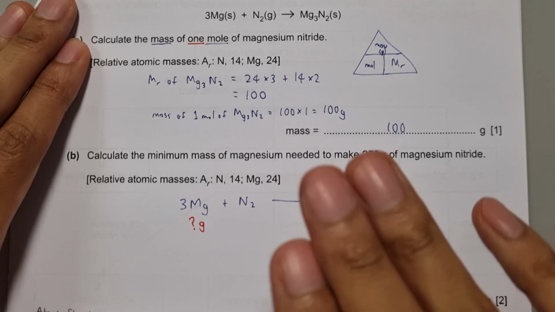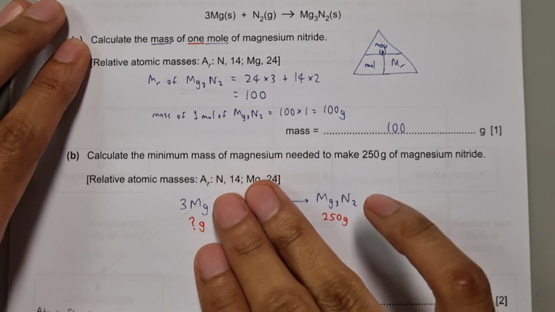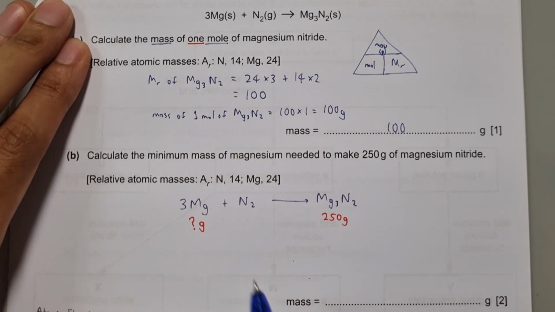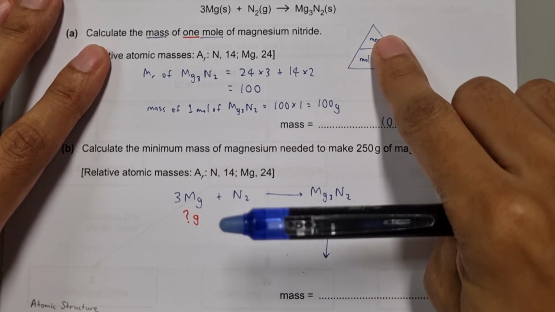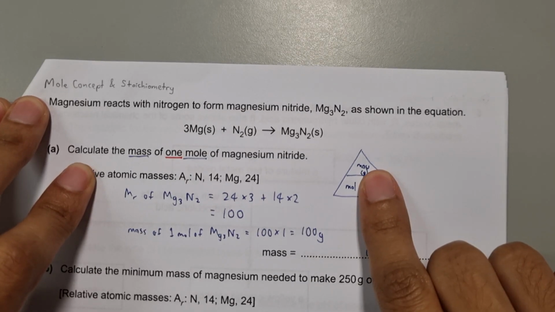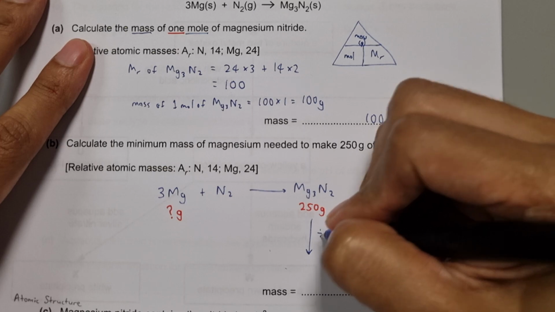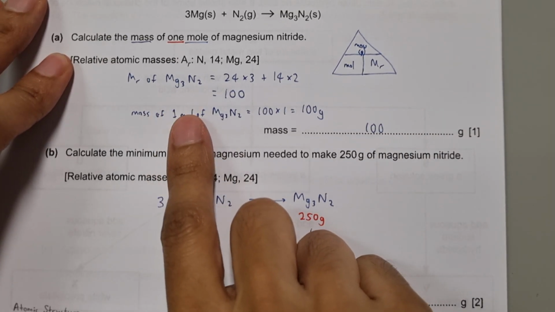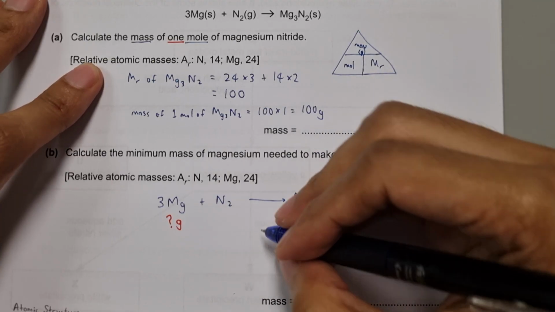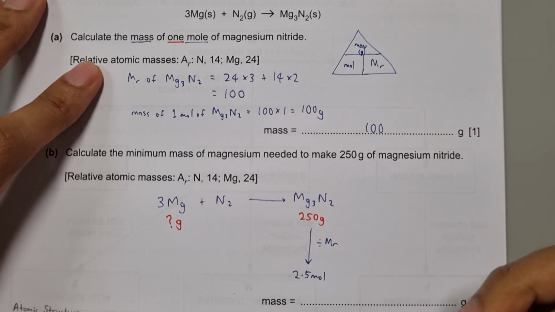Okay, they don't refer to the mass ratio or the volume ratio for certain things. So you need to convert to mole first. Given the mass, how do I find mole? True enough, we have done this. To find mole is mass divided by Mr. In this case, we have found the Mr in part A, which is 100. So I get 2.5 mole.